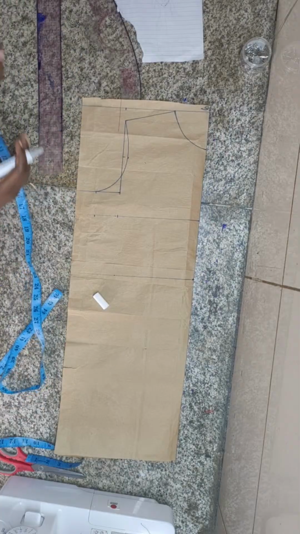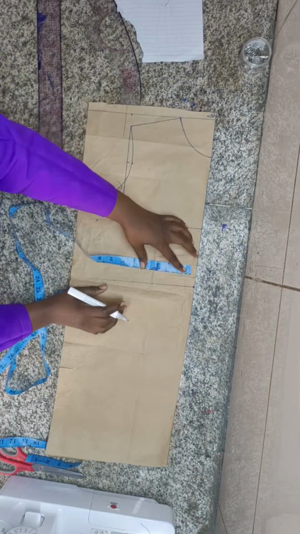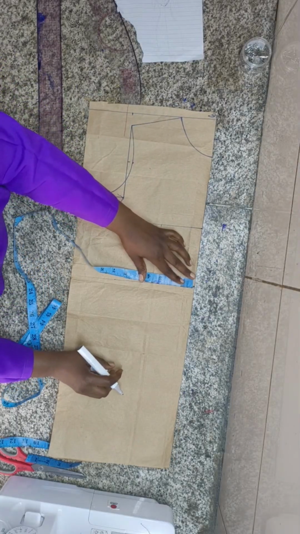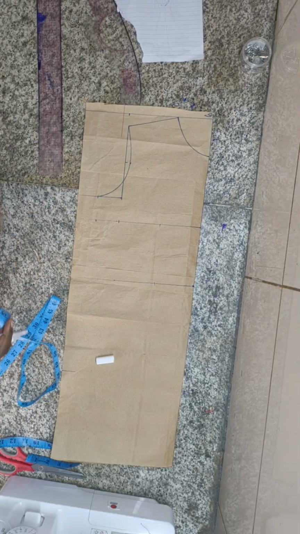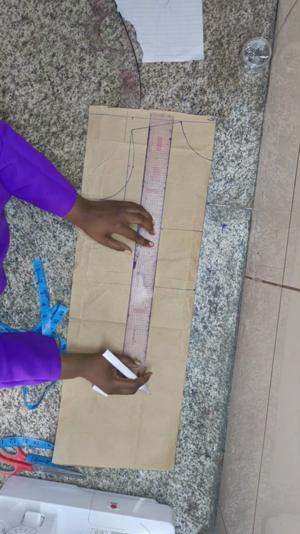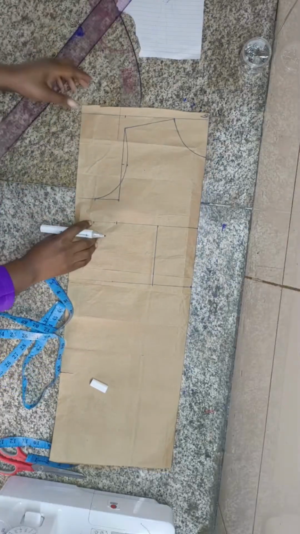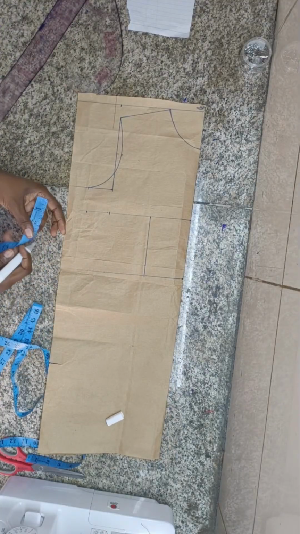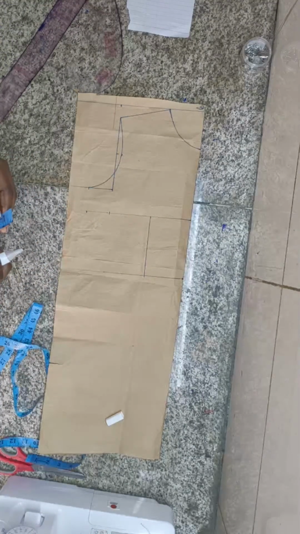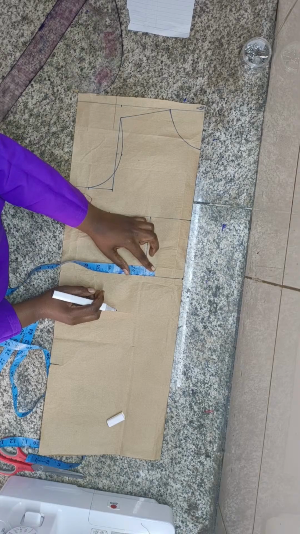Now we are going to put a dart. Okay, nipple to nipple divide by 2. I've used 3.5. All right, so I'm going to make a line here. And I'll use a dart of 1.5 inches. So I'll use a dart of 1.5 inches on the front.